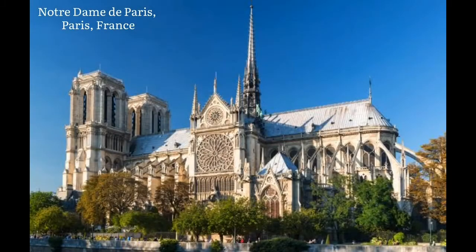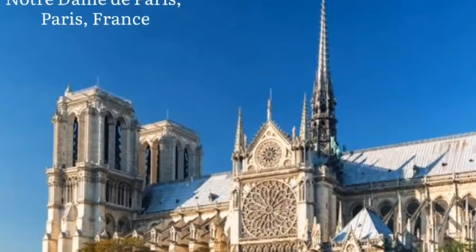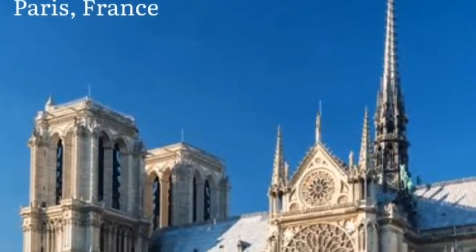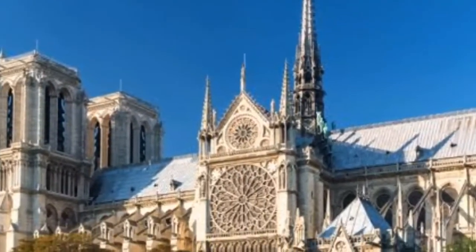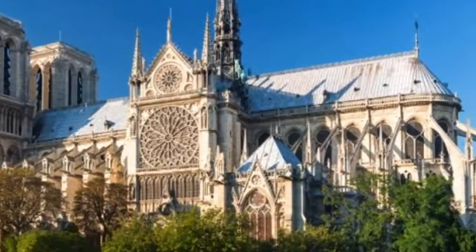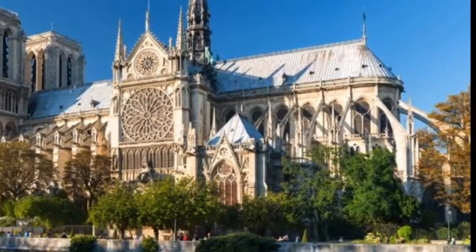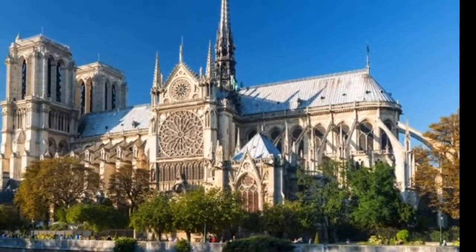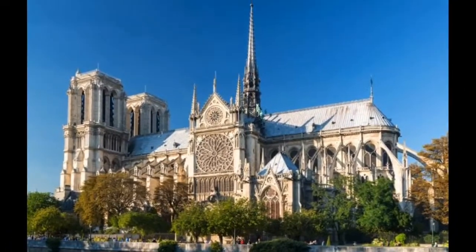Notre Dame de Paris in Paris, France. Notre Dame Cathedral is generally acknowledged as one of the finest examples of French Gothic architecture, as well as one of the largest, most well-known church buildings in the French Catholic Church. The cathedral, which was finished in 1345, was one of the earliest structures in the world to use a flying buttress.